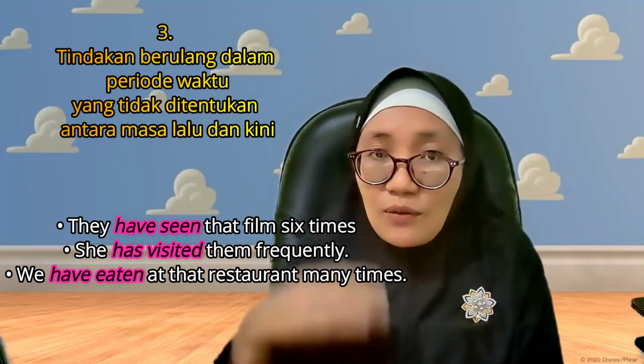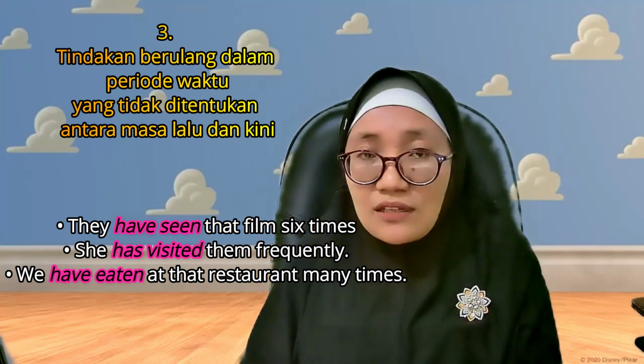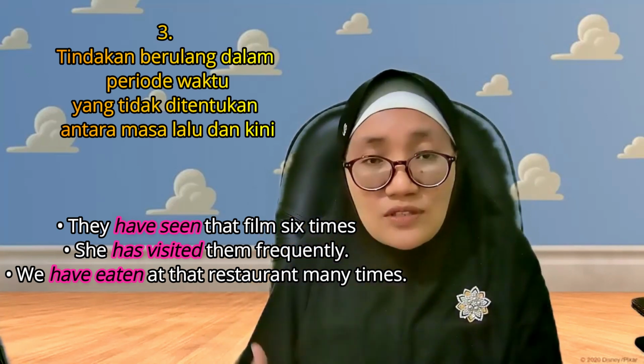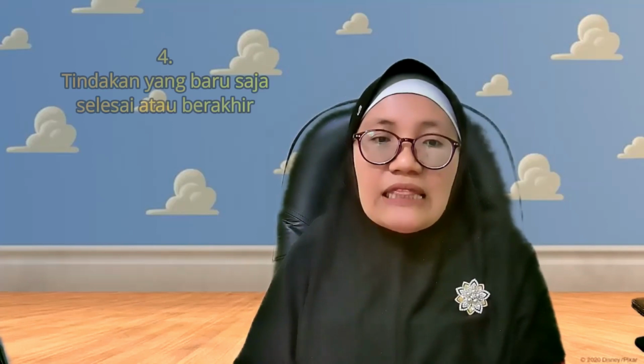Dengan menggunakan keterangan waktu yang ada di atas seperti tadi, ada twice, ada 3 times, ada several times. Ini adalah penggunaan yang ketiga, jadi berulang-ulang, gitu ya. Tapi dimulai dulu sampai dengan sekarang belum tahu selesainya kapan. Oke. And then the fourth use. Penggunaan yang keempat, masih present perfect tense.